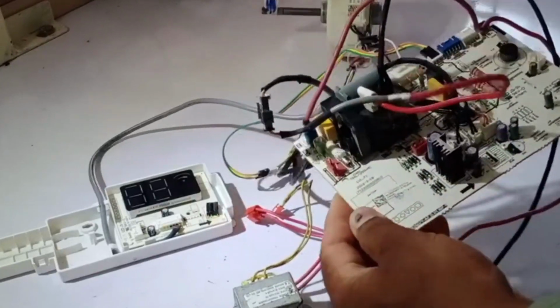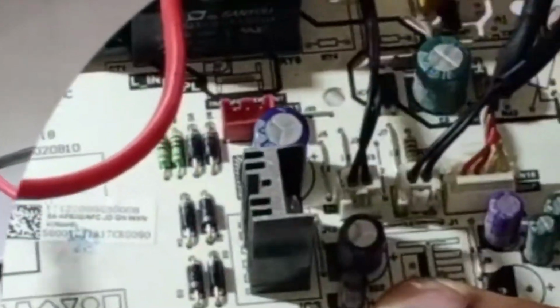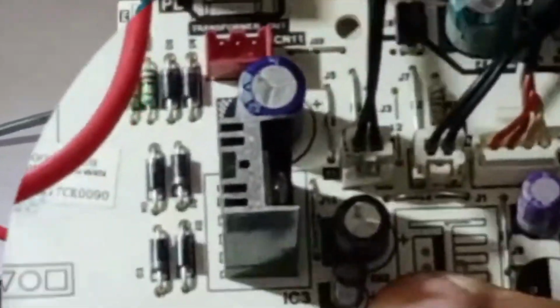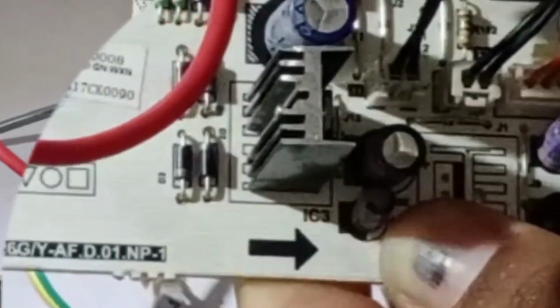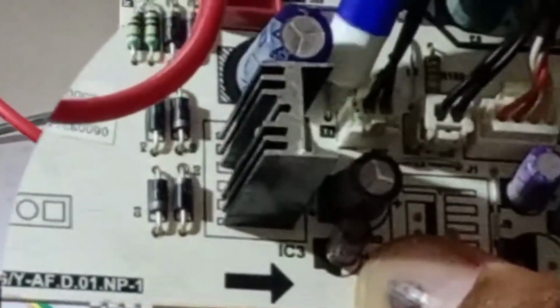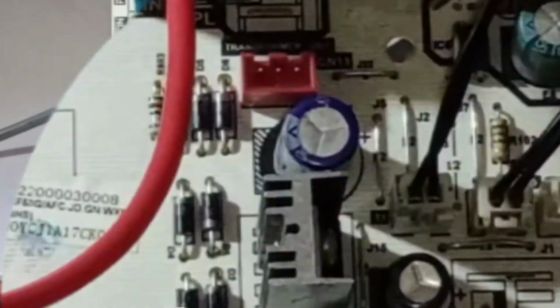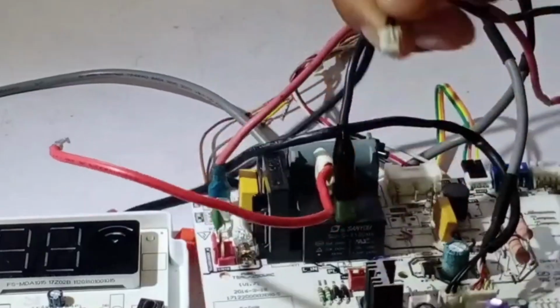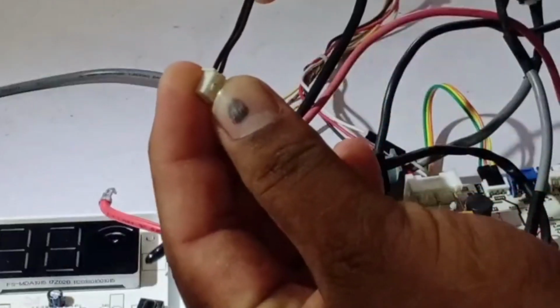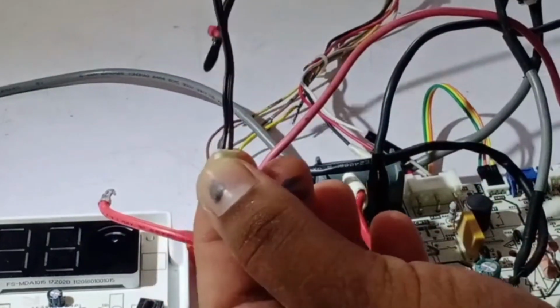Looking at the PCB, this is where the room temperature sensor is connected. The sensor is plugged into connector CN14, labeled T1 on the board. This wire belongs to the room temperature sensor, and if it gets damaged, such as breaking, having a loose connection, or getting cut, it will trigger the E4 error. Even if the connector itself is not seated properly, the unit will display the E4 error.